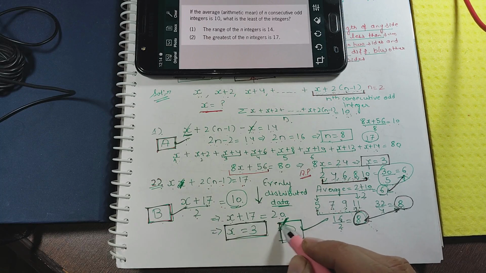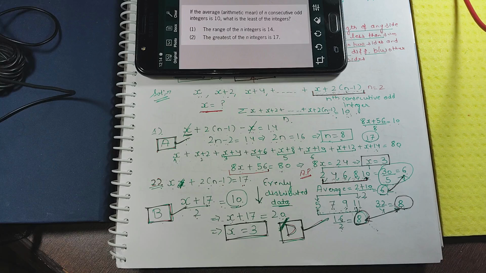So for this particular question we will say that statement D, that both the statements alone are sufficient to answer the question.